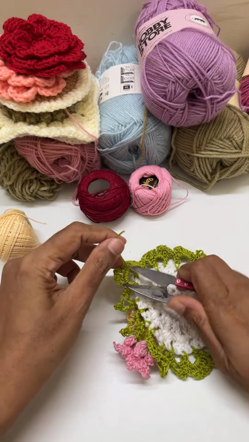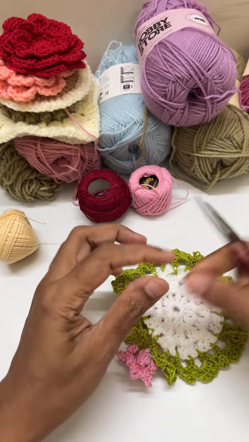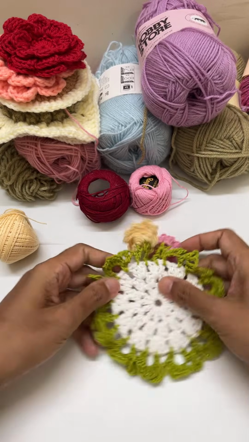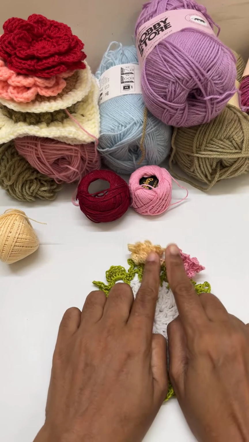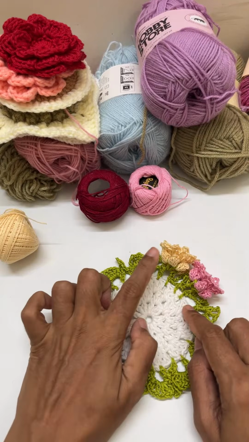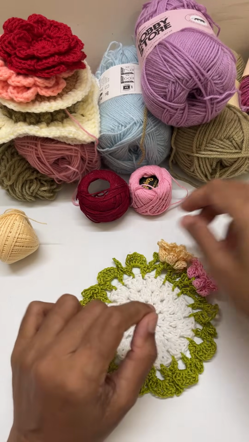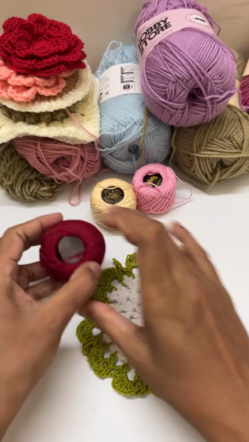So you can use any one of the ways which you want, the methods. Okay. So our two beautiful flowers are ready. Now let's go for the next one, which is maroon color.